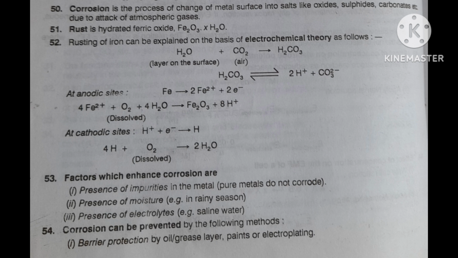Correct? Then what happens? One more thing to understand: the hydrogen ion is produced at the anode, and if oxygen comes, then what will happen? Then hydrogen and oxygen both will react and form water.